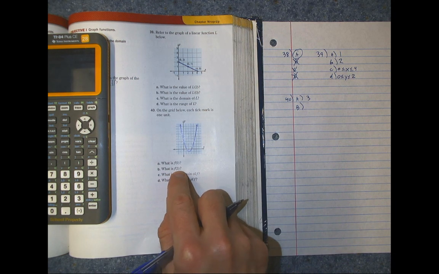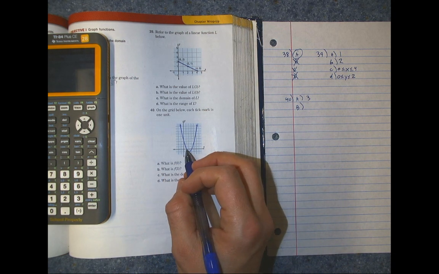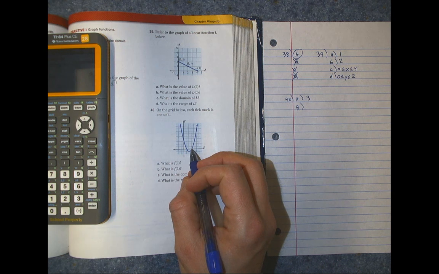What's f of 3? So we're going to go to where x is 3. 1, 2, 3. It looks like it's hitting right on that spot right there. So that's when y is 0.